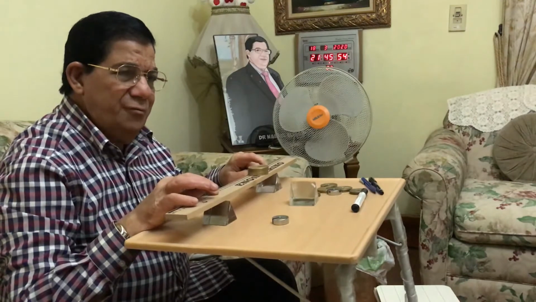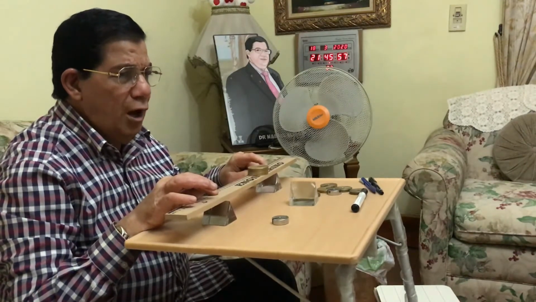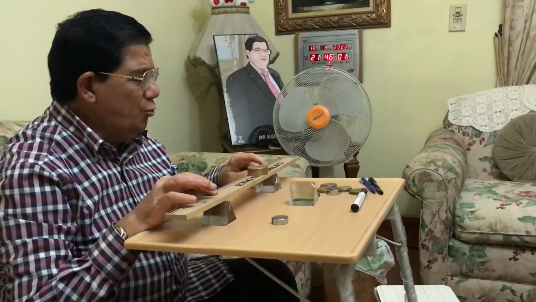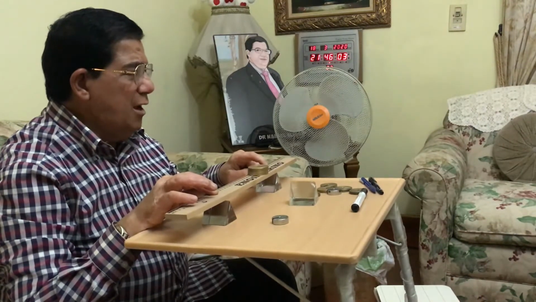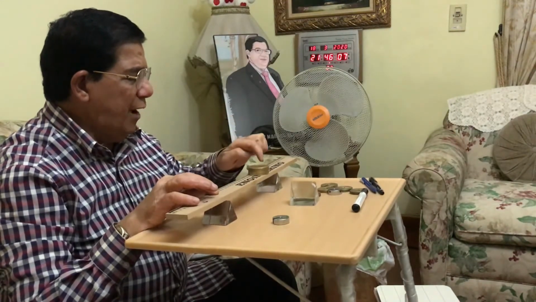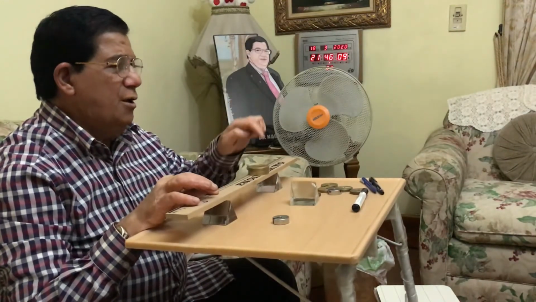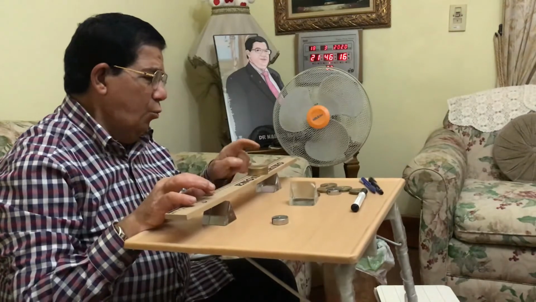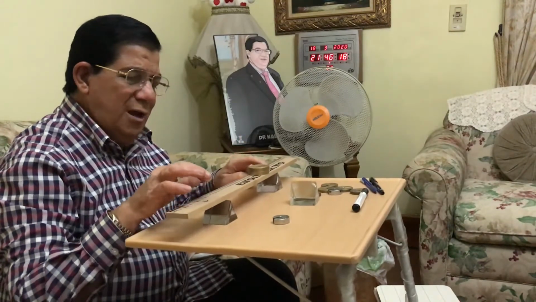Therefore, we have two known clockwise moments equal to unknown anti-clockwise moments. I mean, it is equal to it. What is unknown? The value of the reaction. So the reaction times the known distance, we can get the value of this reaction. Once I get the reaction here, I can get the reaction here easily.